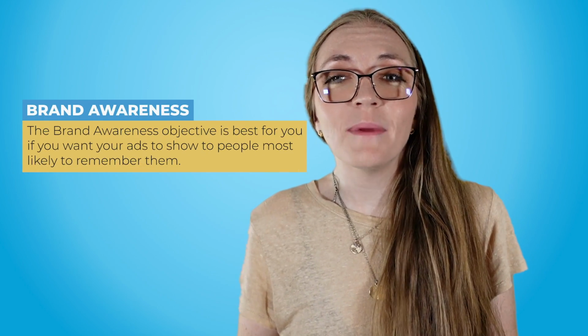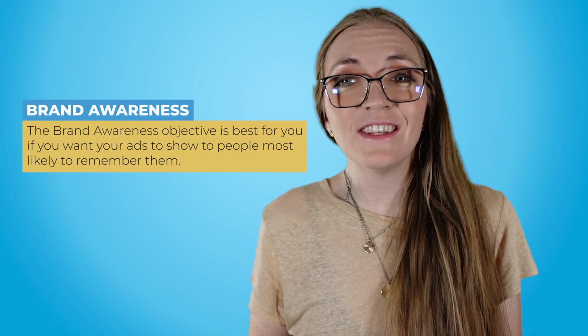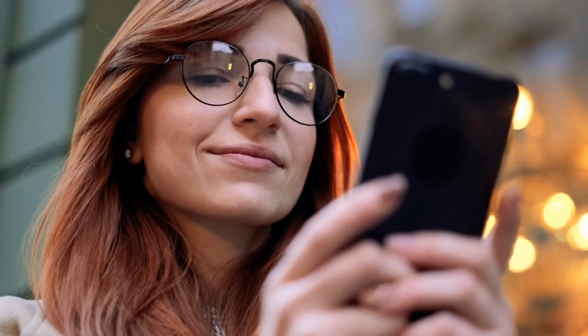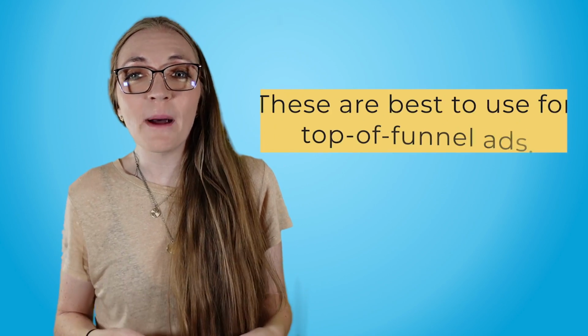Let's talk about some of the ad objectives and the differences between them. Let's look at brand awareness. The brand awareness objective is best for you if you want people to see your ads who are most likely to remember seeing them. This is measured using ad recall lift. This is Facebook's best guess at how many people would remember seeing your ad if they were asked about it a few days later. These are best used for top of funnel ads.